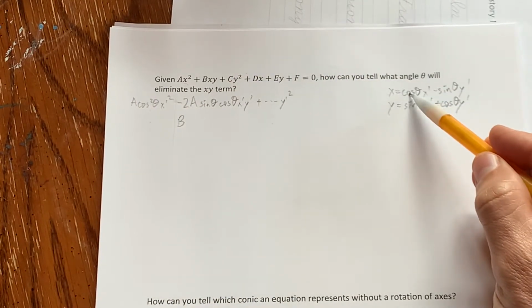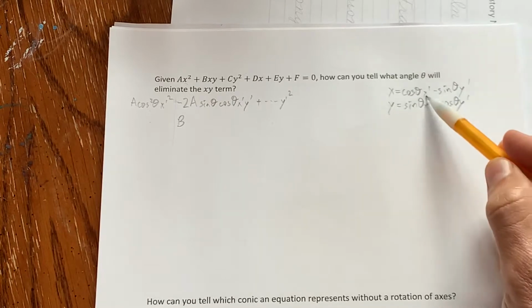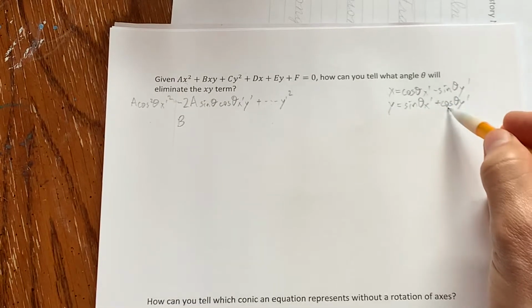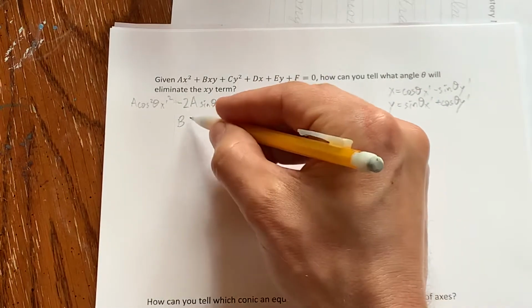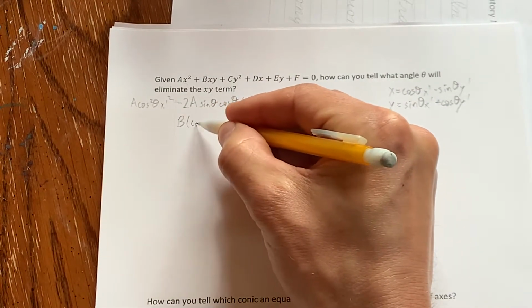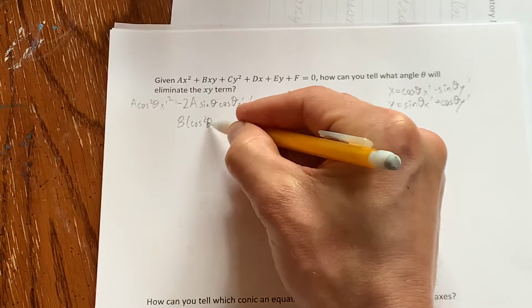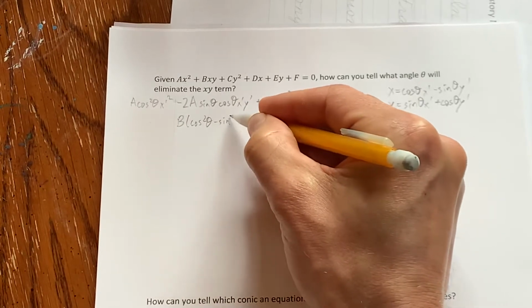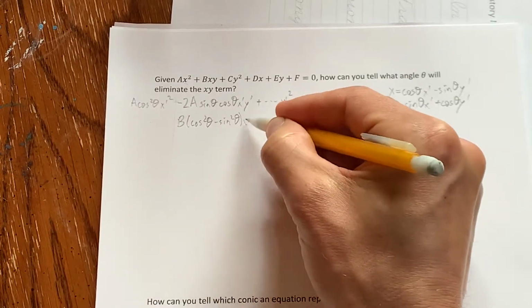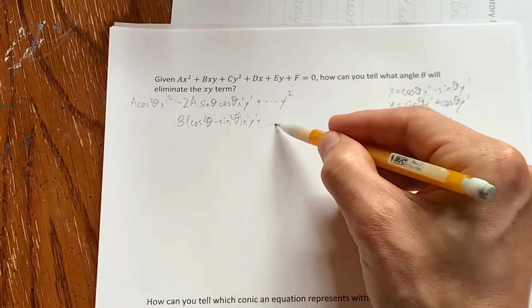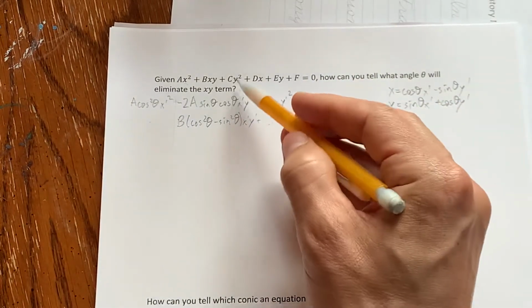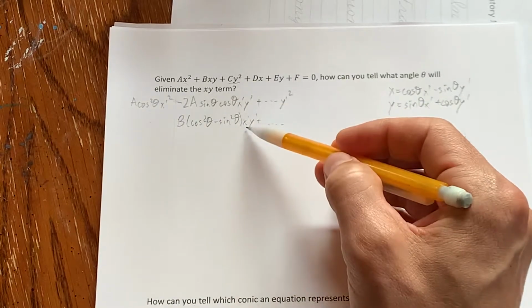Well, I've got cosine times cosine and sine times sine for x prime y prime, that's cosine squared minus sine squared. So that's b cosine squared theta minus sine squared theta x prime y prime. And then you'll have another term over here, but it doesn't affect anything about the x prime y prime.